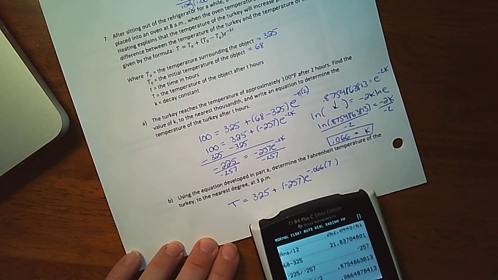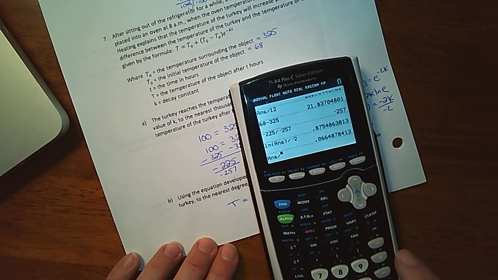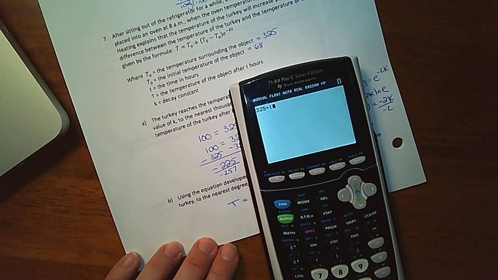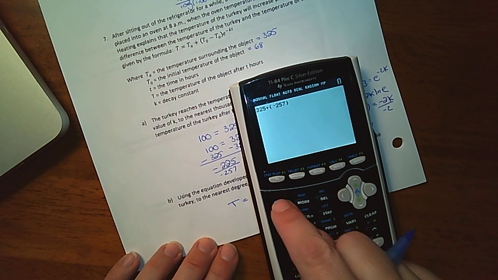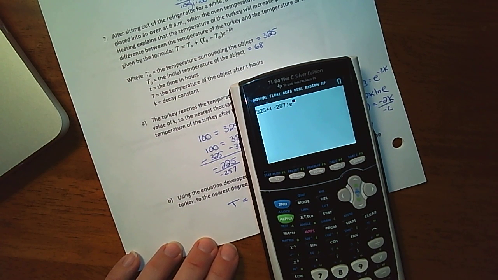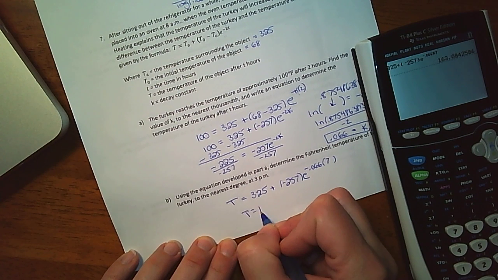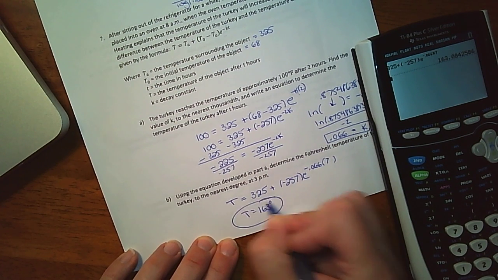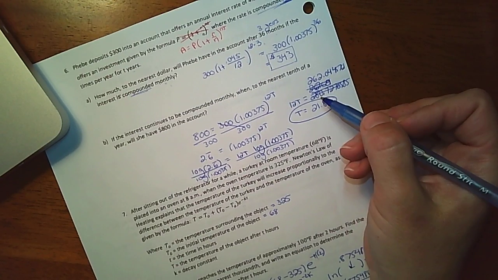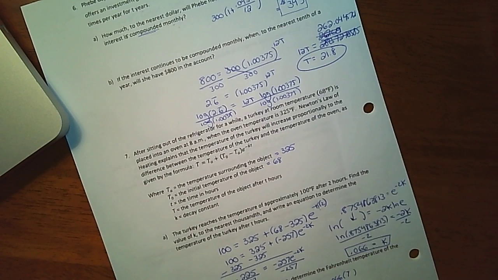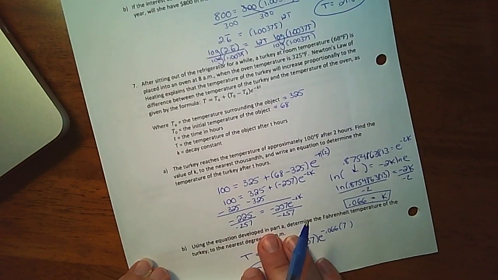And then, guys, all we have to do is type that in our calculators. Let me clear all this out. 325 plus negative 257 e to the negative 0.066 times 7. Bam! 163 degrees. That's all you had to do for that one. All right. So despite my random inability to type anything in the calculator here, that's how you handle the log test. There you go.